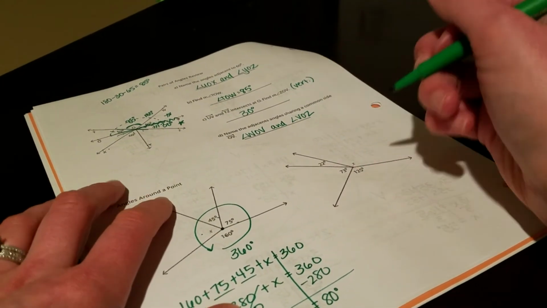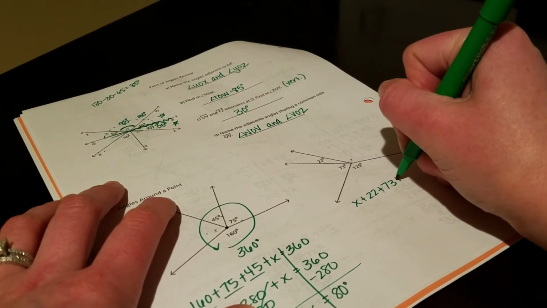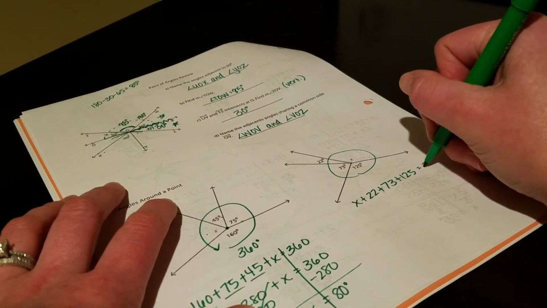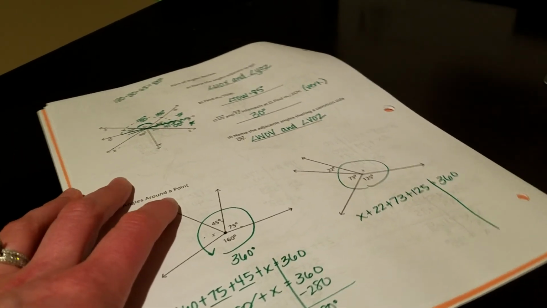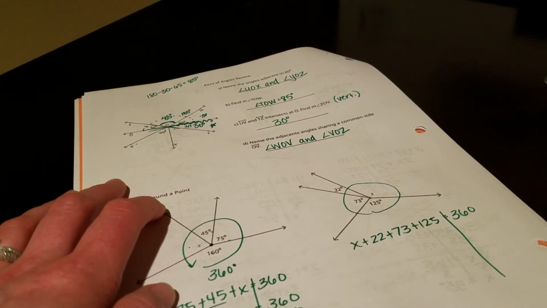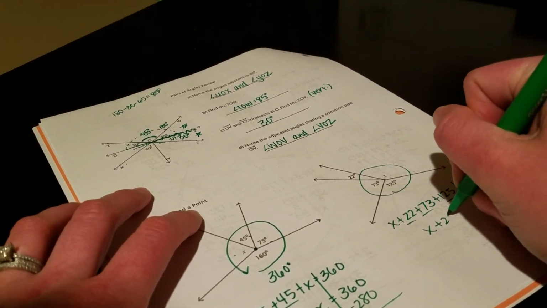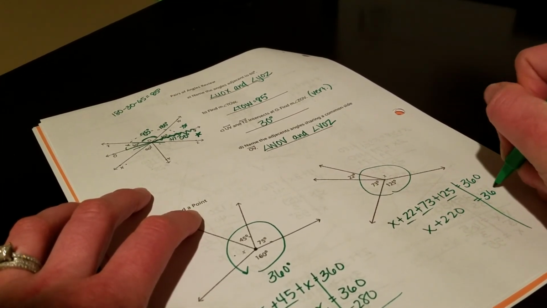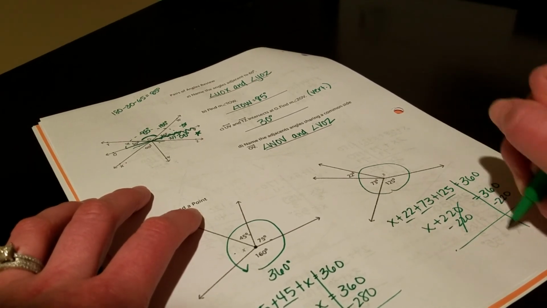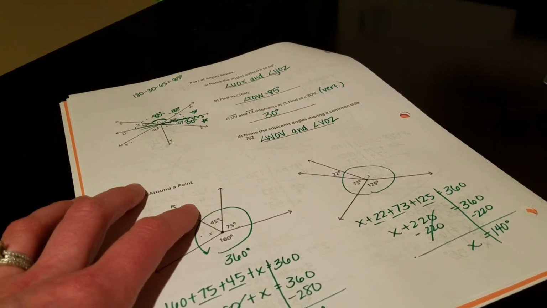Over here, same idea. So we have x plus 22 plus 73 plus 125. Since that goes all the way around, it's going to equal 360. So 22 plus 73 plus 125 will give me 220. So I have x plus 220 equals 360. Subtract the 220. X is going to equal 140 degrees then.